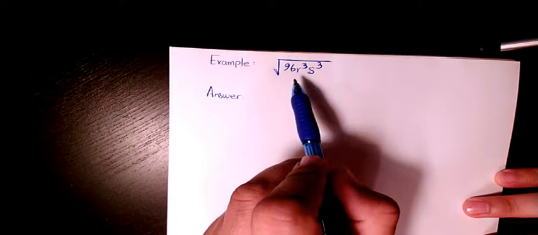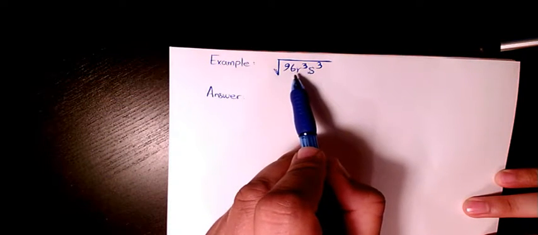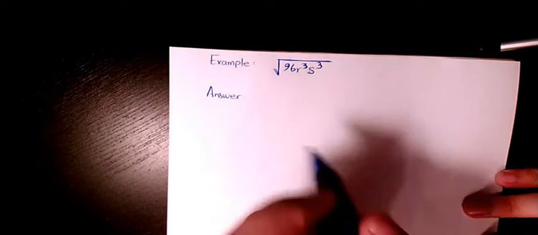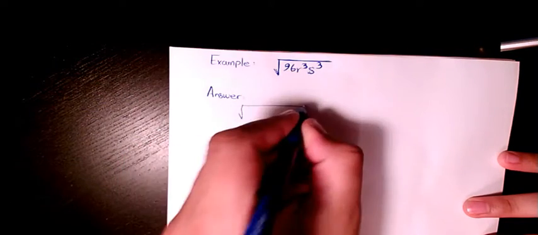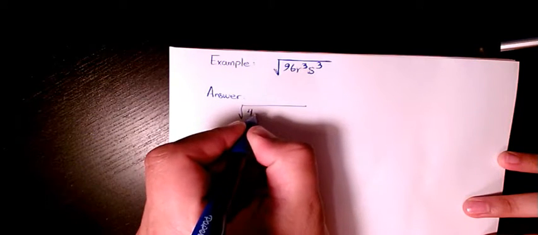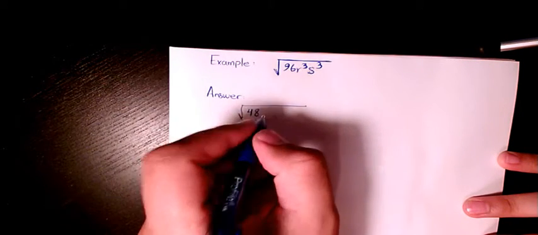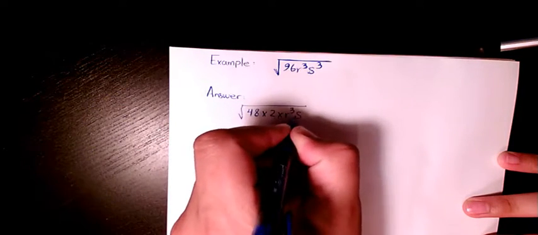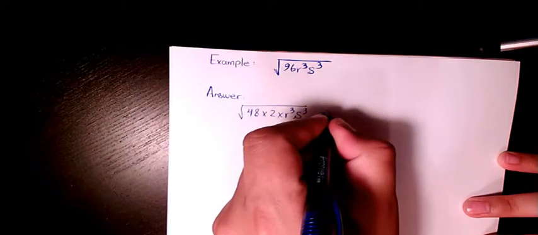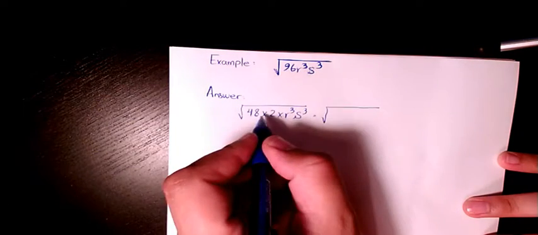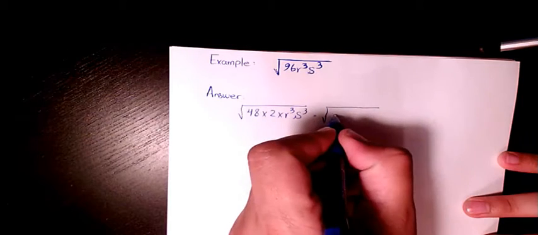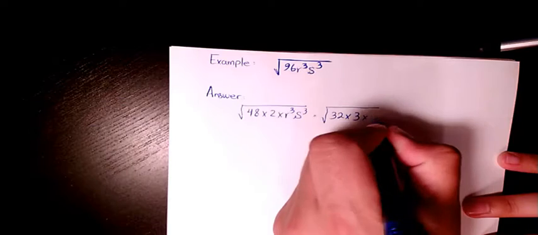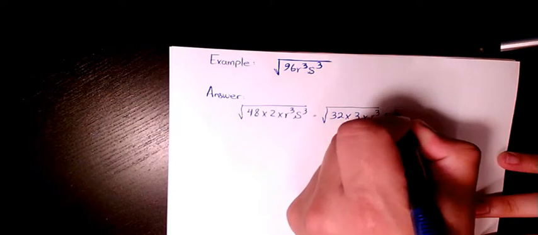In this video I want to show you how to simplify this radical expression. We have the square root of 96 r cubed s cubed. So we can write it like 48 times 2 times r cubed s cubed. Or we can say 32 times 3 times r cubed s cubed.